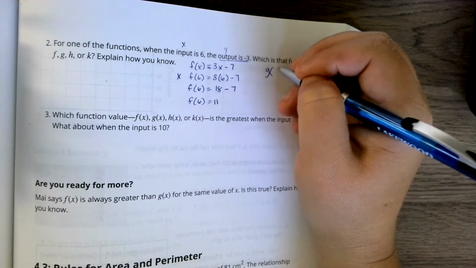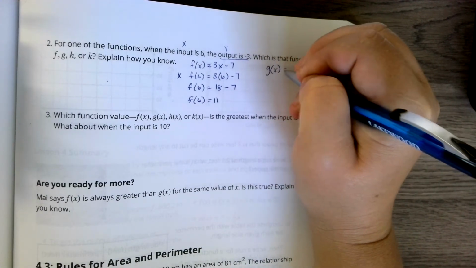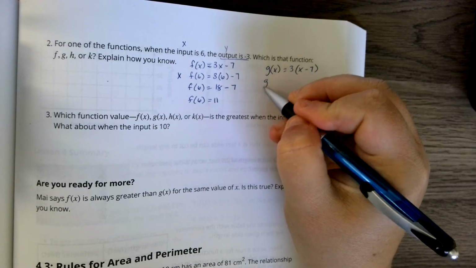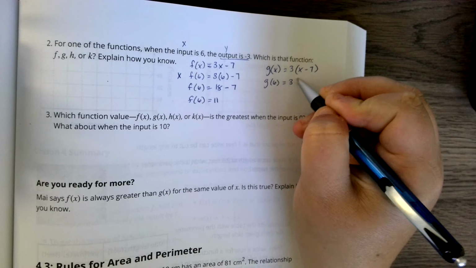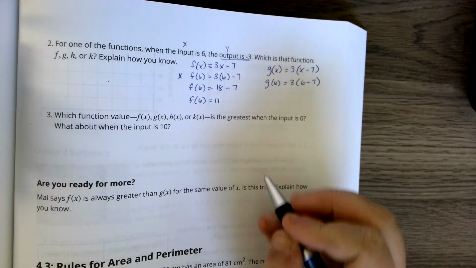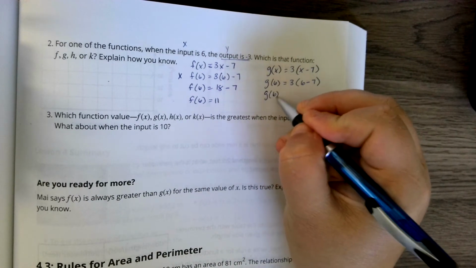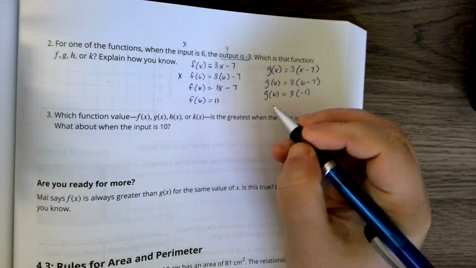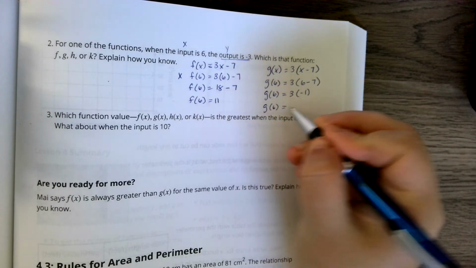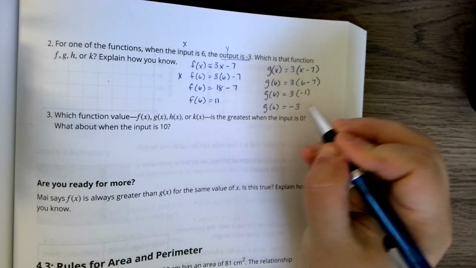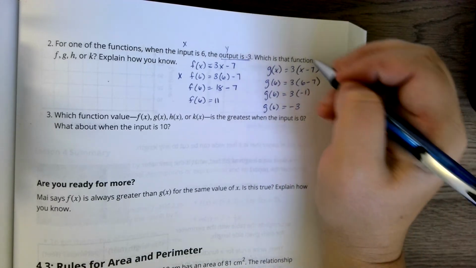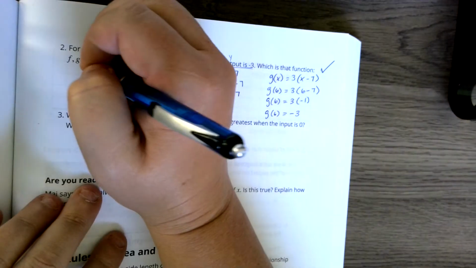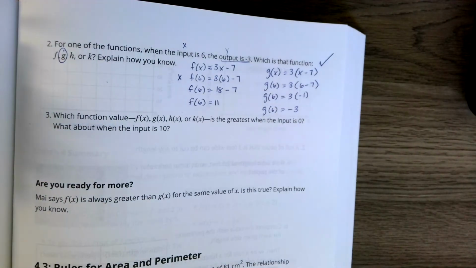And our g function from earlier was g of x equals 3 times (x minus 7). So now I do g of 6 equals 3 times (6 minus 7). So g of 6 equals 3 times (6 minus 7), which is -1, so 3 times -1. So g of 6 has an output of -3, which is what we wanted. So our answer here, check, is g of x is the function that will have an output of -3 when our input is 6.